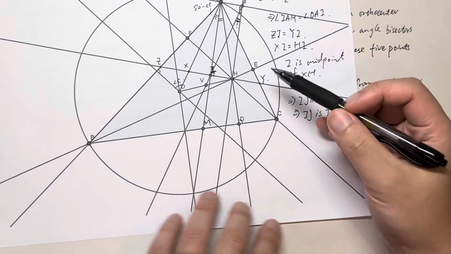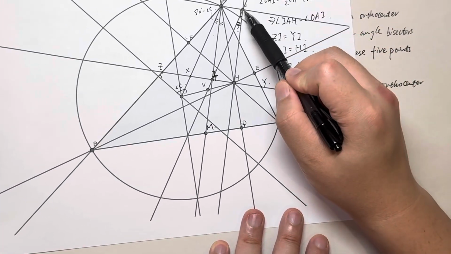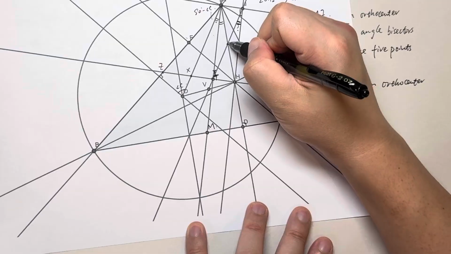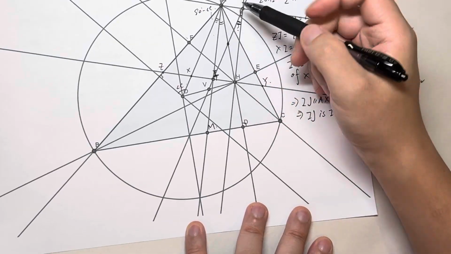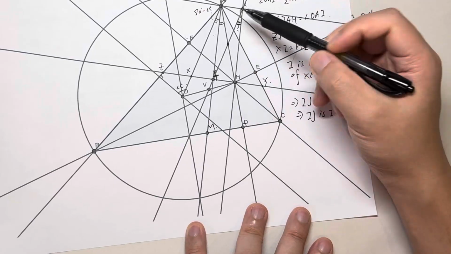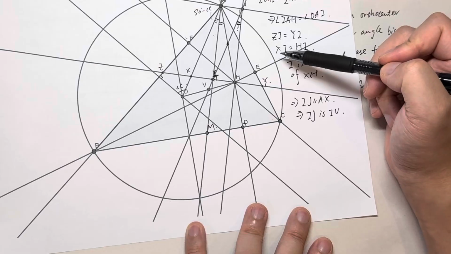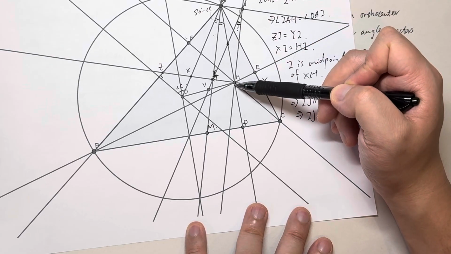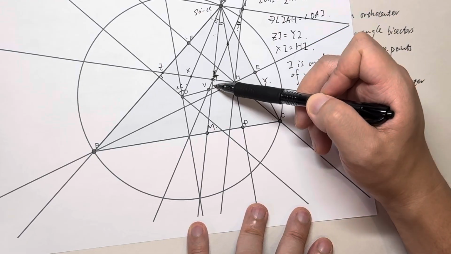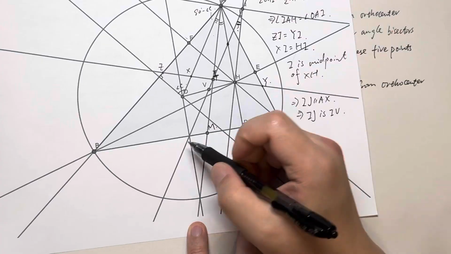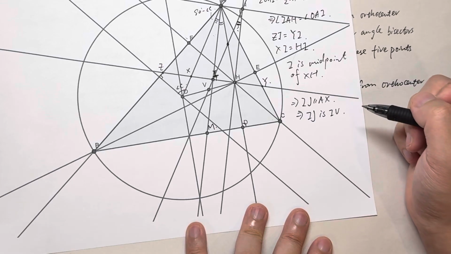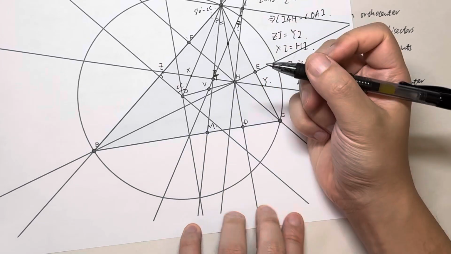So basically, we already proved J, I, V are collinear. And now we want to prove that this point, the midpoint of AH, is also on line JIV. It's obvious, right? Because AIHJ is a rectangle, the midpoint of AH is the intersection point of IJ to AH, which means that the midpoint of AH is also on the line IJ. Another question is whether this line passing through the midpoint of BC or not. So just think about that.